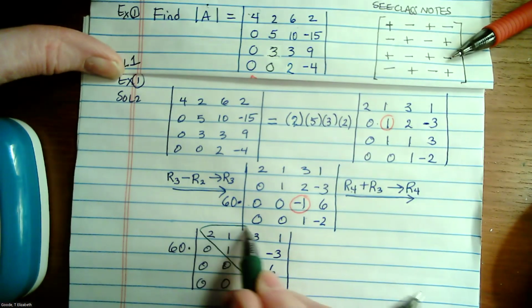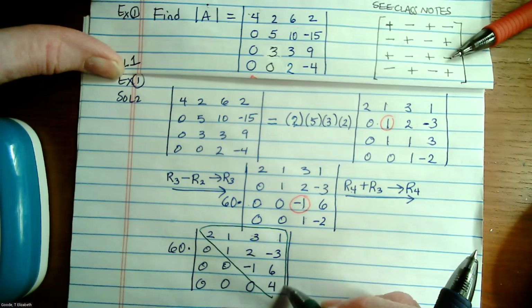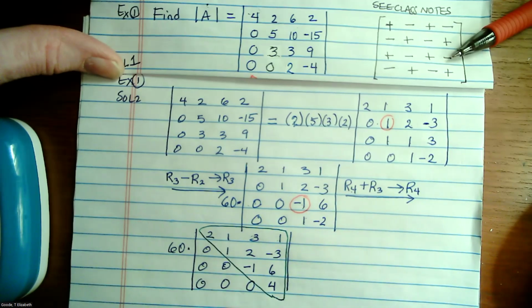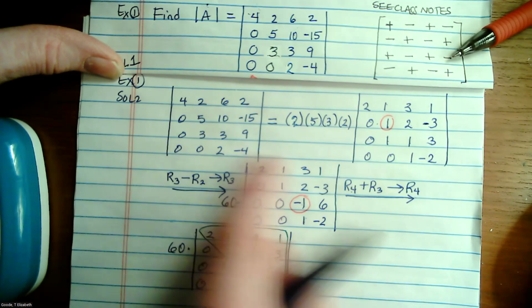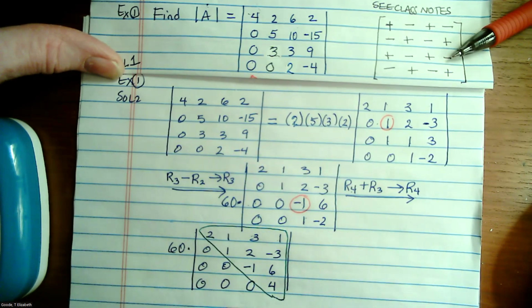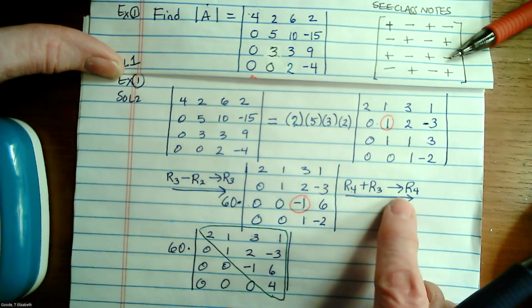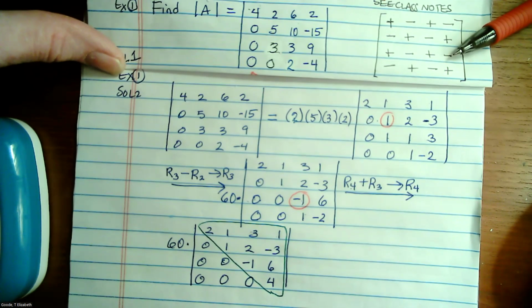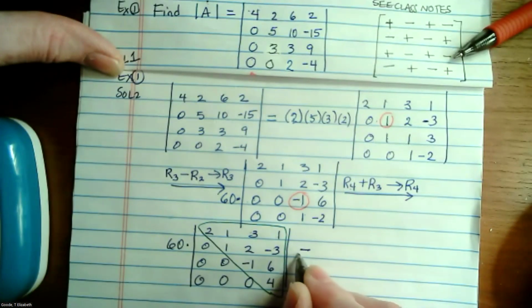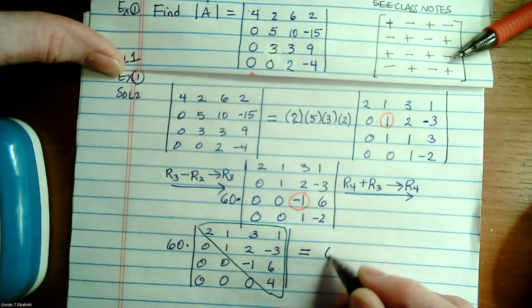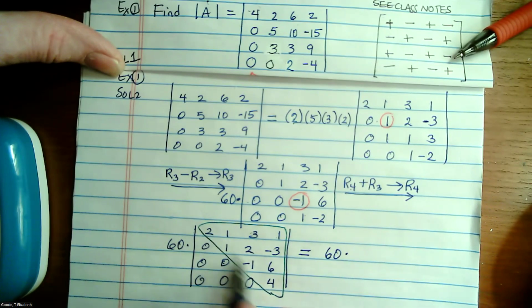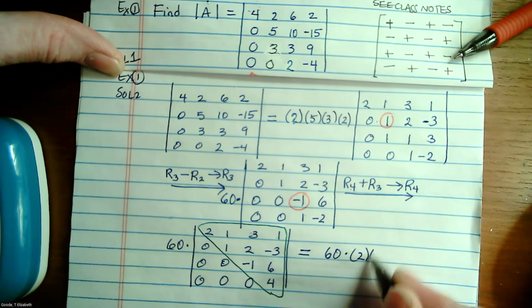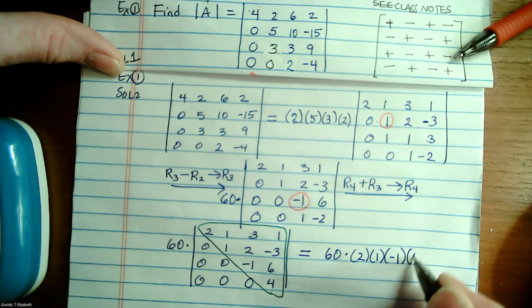We haven't used any row switches, and we haven't done any scalar multiplying because we did that at the very beginning. So there's no change in the determinant from a row replacement operation. Okay. So now the determinant is going to be 60 times the product along the diagonal: 2 times 1 times -1 times 4.